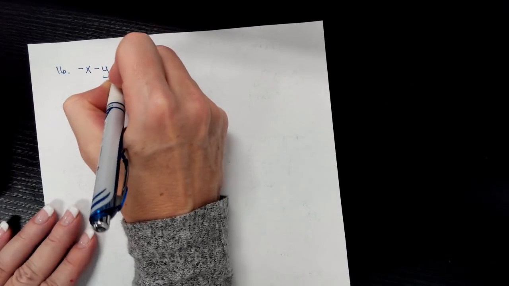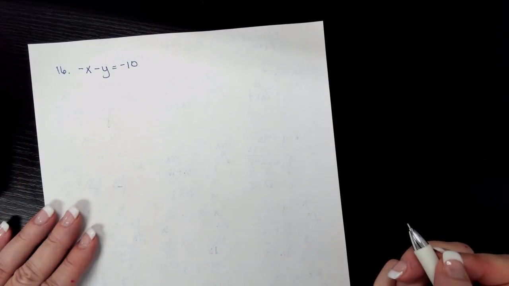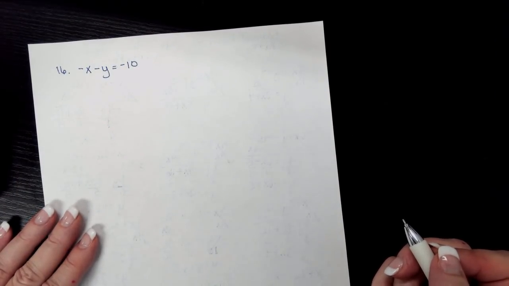All right, now turn your paper over. I'm going to grab a different sheet. Okay. All right, so you got your paper turned over. It's not got boxes on the back, but that's okay. We're just going to add a few more problems on here. So this will be number 16. We just didn't do the double-sided paper this time. All right, this time let's do negative x minus y equals negative 10. Okay. Still the same kind of problem.